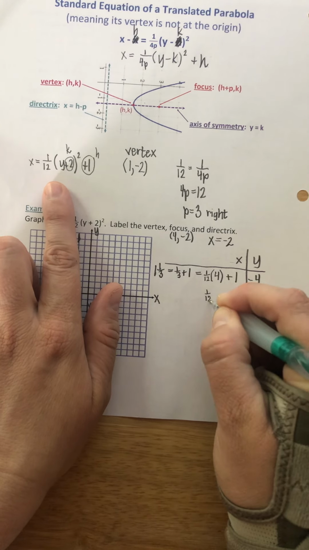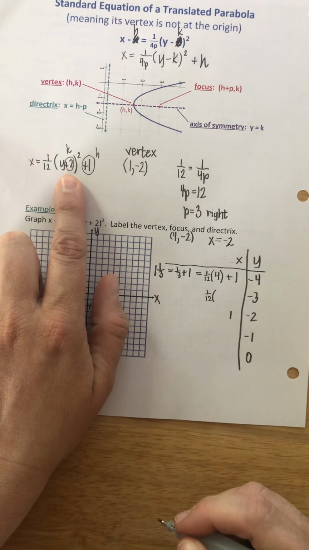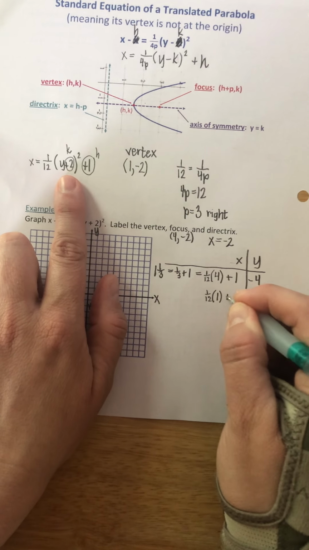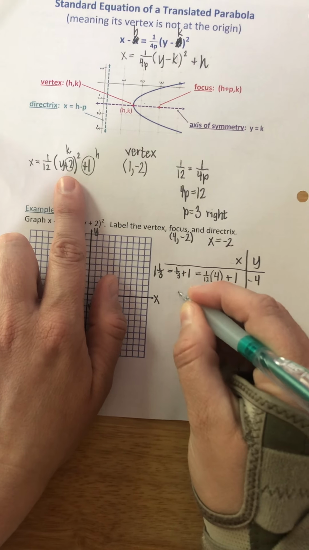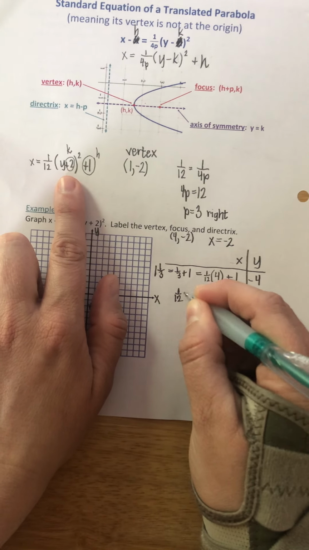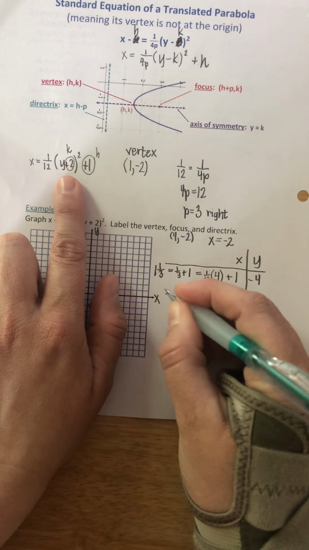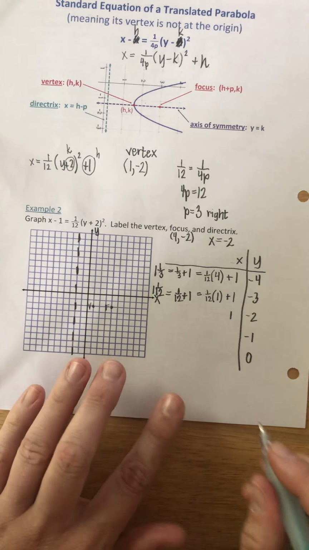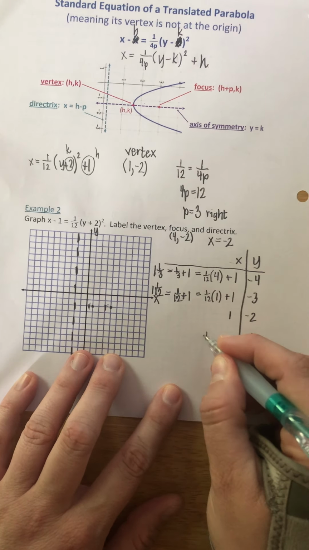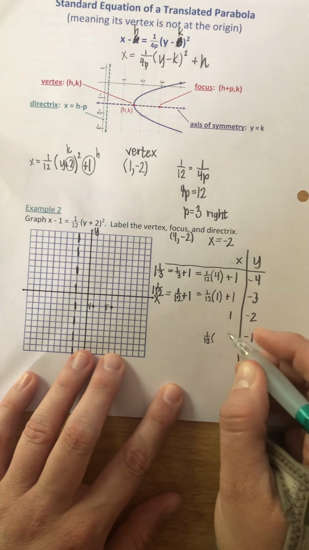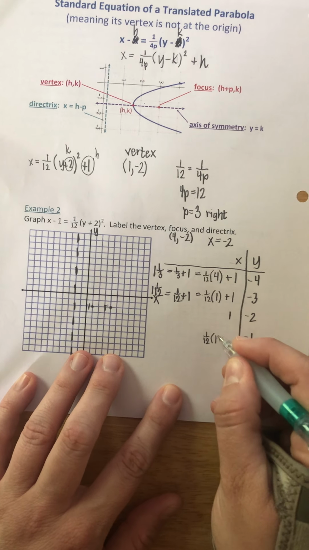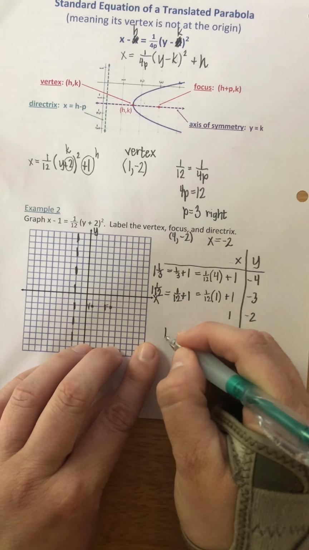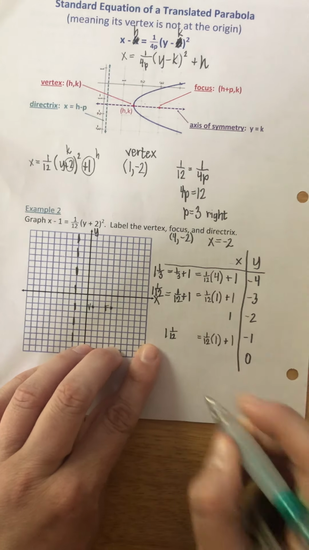So I've got 1/12 in parentheses, -3 plus 2 is -1. And when you square -1, you get a +1. And when you multiply 1/12 times 1, you get 1/12. And then we're going to add it to 1, so we get 1 1/12. All right, let's plug in the -1. So -1 plus 2 is 1. 1 squared is 1. Looks like we're going to get exactly the same thing we did a moment ago, 1 1/12.